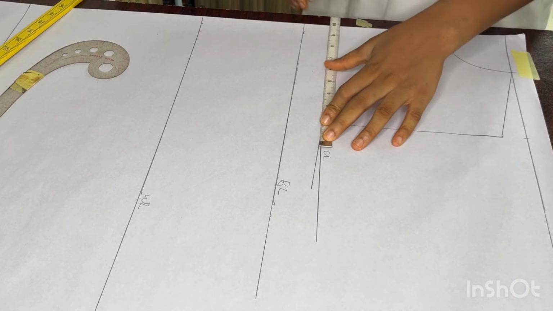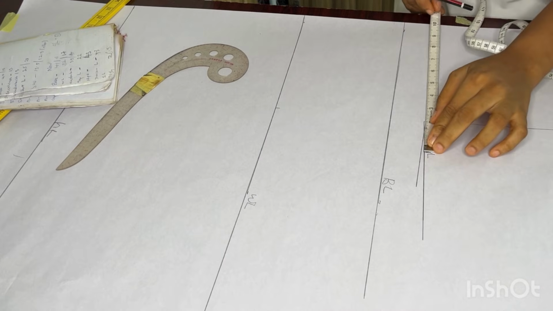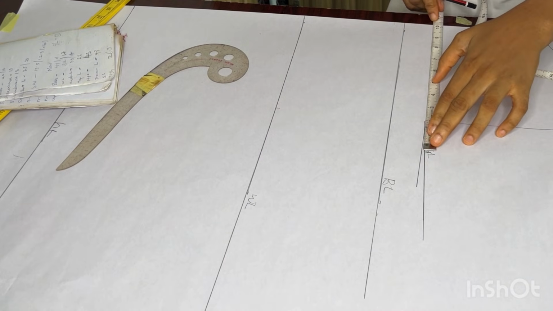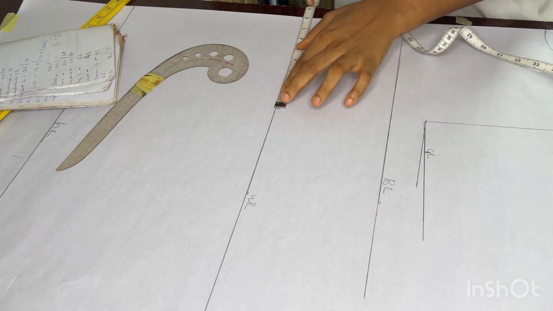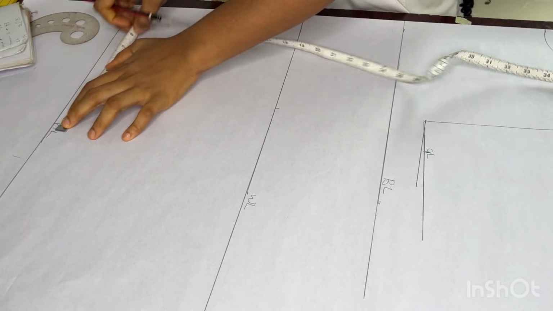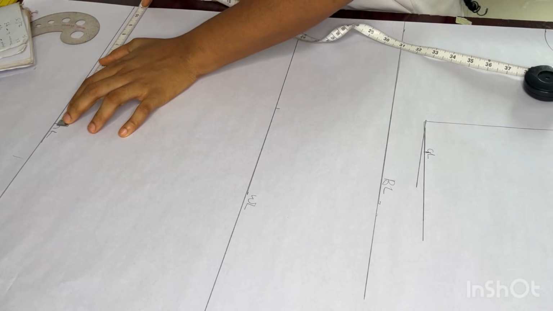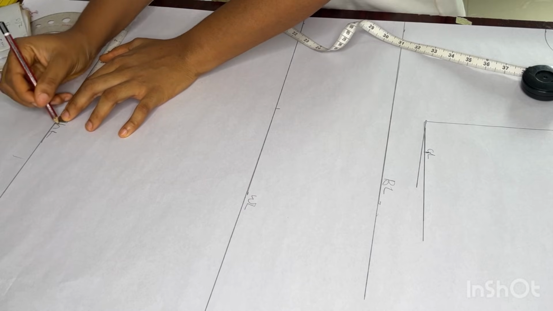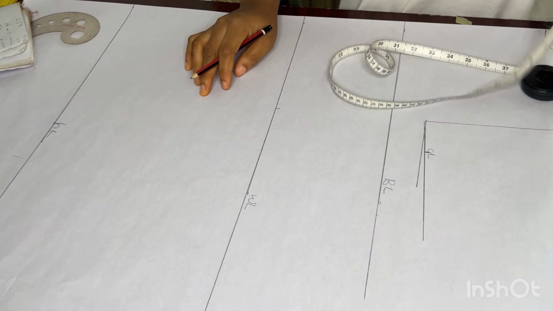We're going to take our bust circumference around the chest line. So your bust circumference divided by 4, you're going to input it there. Your waist circumference divided by 4, you also do that, and the same for your hip circumference. We're not adding any allowance yet, so you're just going to input all your body circumferences there.